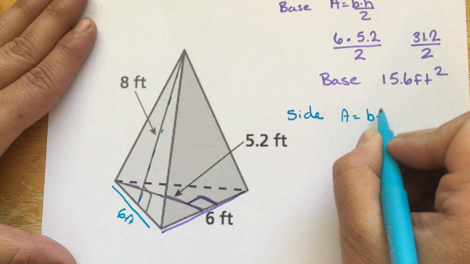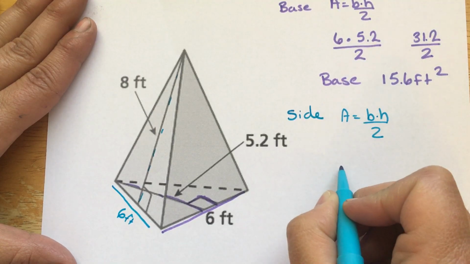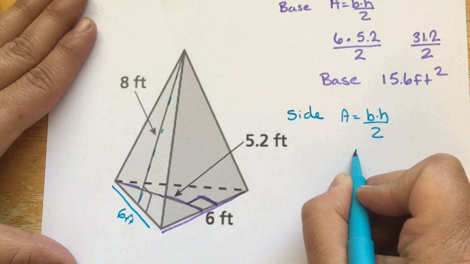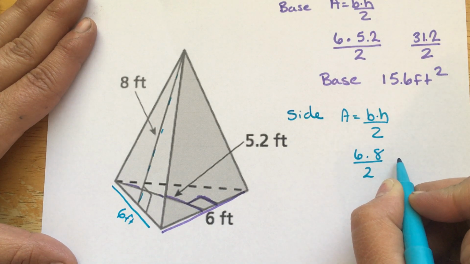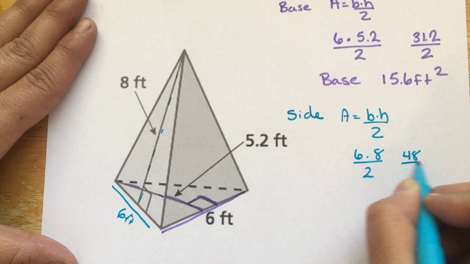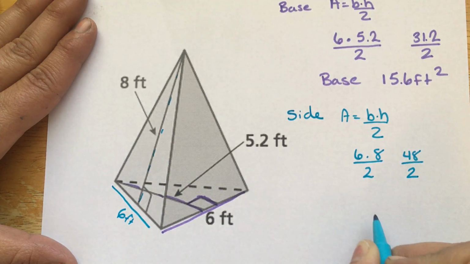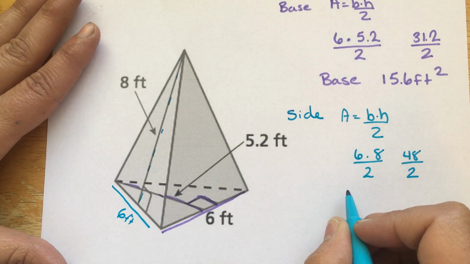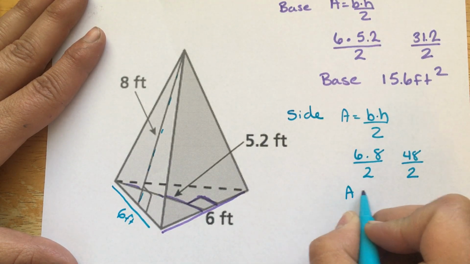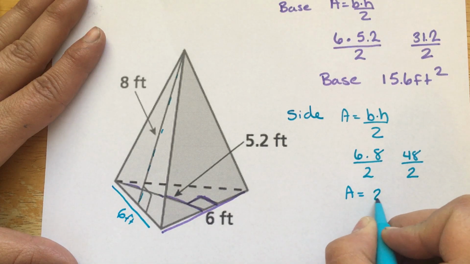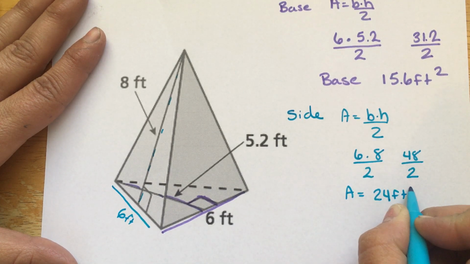Area is equal to the base times the height divided by 2. I'm going to plug in what I know, that it is 6 times 8 divided by 2. I know that 6 times 8 is 48. I'm going to take my 48 and divide it by 2, and I am going to get 24. So my area for one side is 24 feet squared.